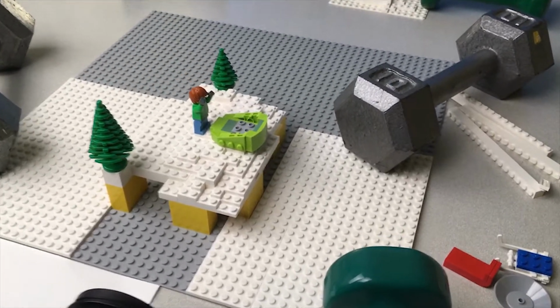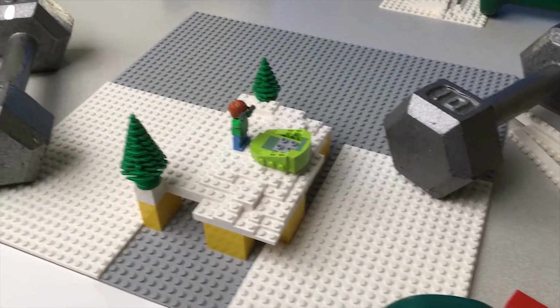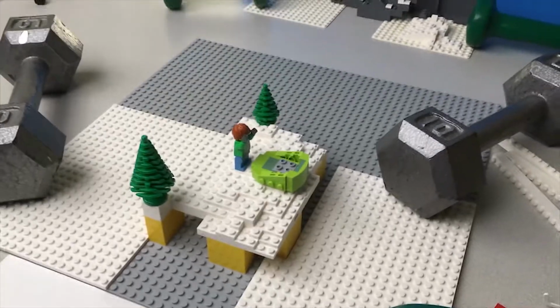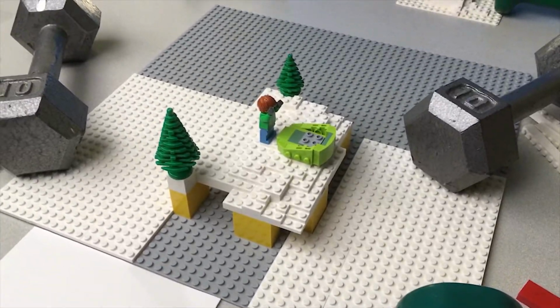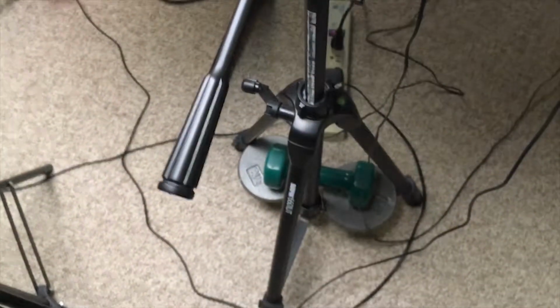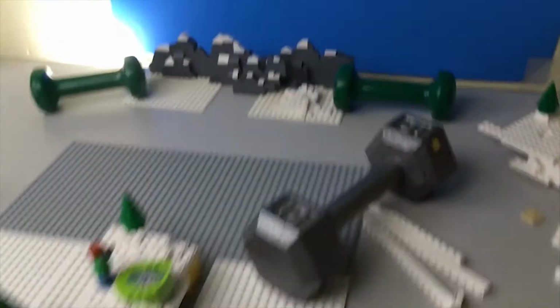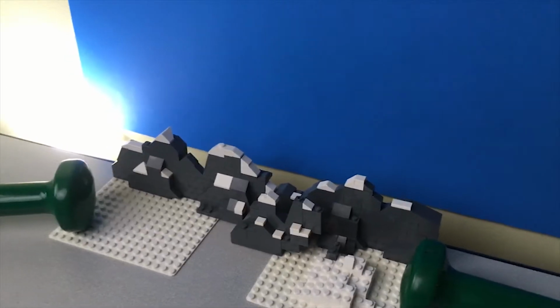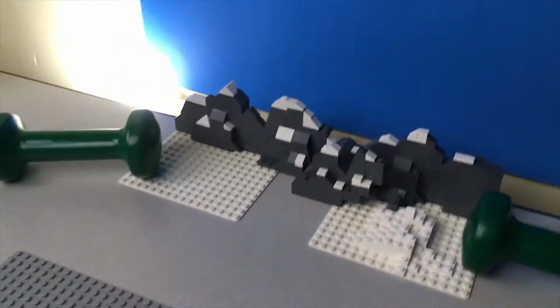Alright, so I'm done filming some of the first scenes in the video. This part is where Alex is throwing down a couple of these sleds onto the ground so that he can then slide down the hill. I've got a couple of weights here holding down my base plate. My camera's set up on my tripod, which is also weighted down. And then back here I've got a little backdrop of some snow-covered mountains that are weighted down as well.